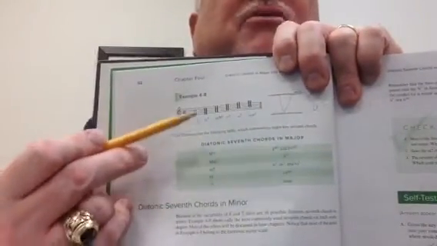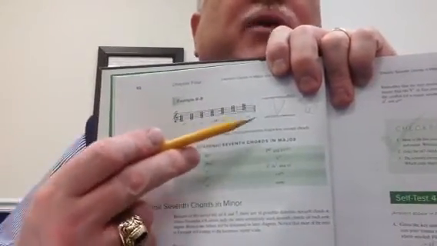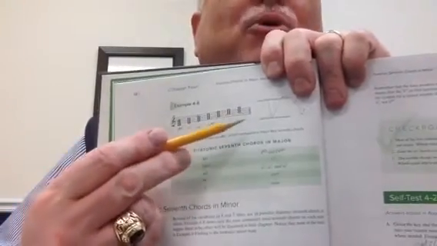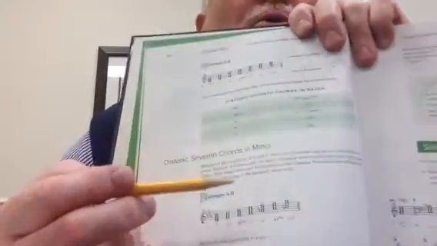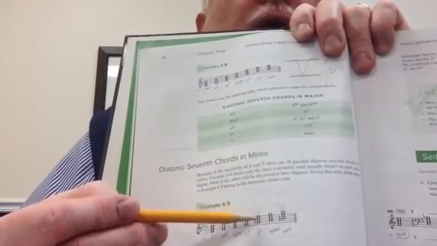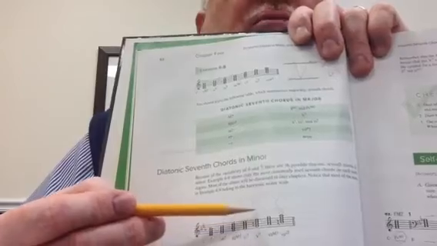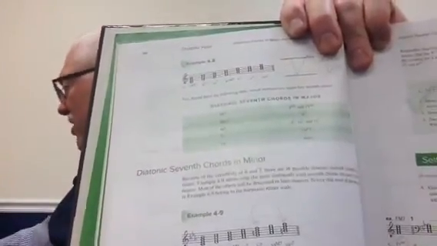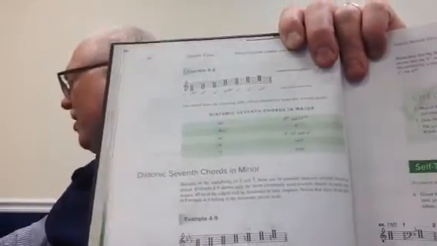We didn't doctor anything up in major. We stacked up the seventh chords, and these were the types we got. They were invariable. They were always the same. Well, in minor, when we got to the fifth scale degree, if we stacked up a chord on the fifth scale degree in C minor, C, E flat, G, B flat, that was the type we got. All right? Well, that wasn't the common type. I'm sorry. That's not the chord on the fifth scale degree.